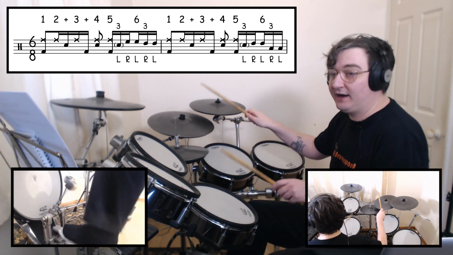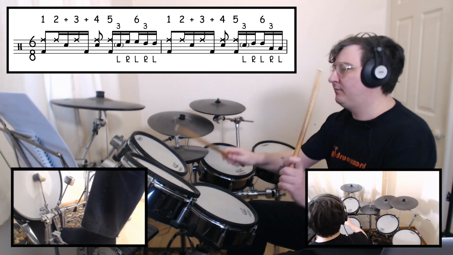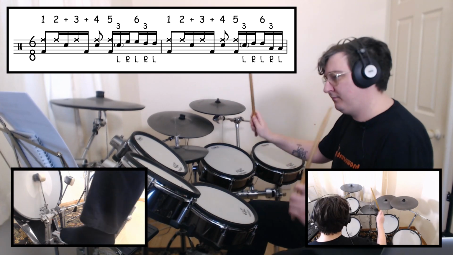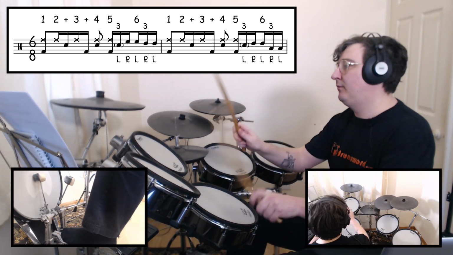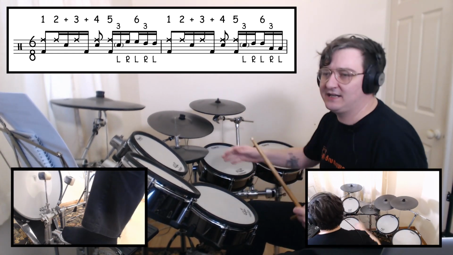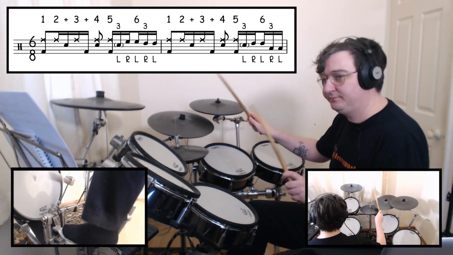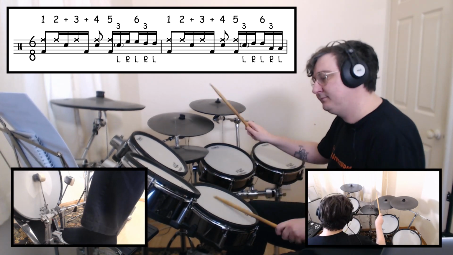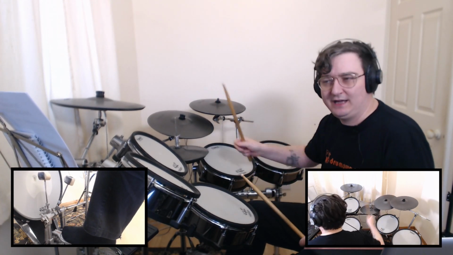1, 2, and 3, and 4. Sorry, did I get that right? 1, 2, and 3, and 4. I accidentally missed out the bass drum there on beat 5 one time, but a bit faster. Really, really flows that. Here it is up to speed.